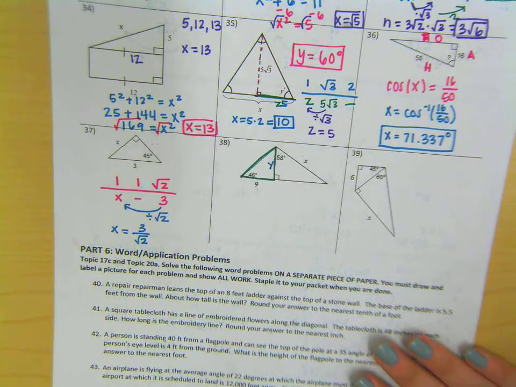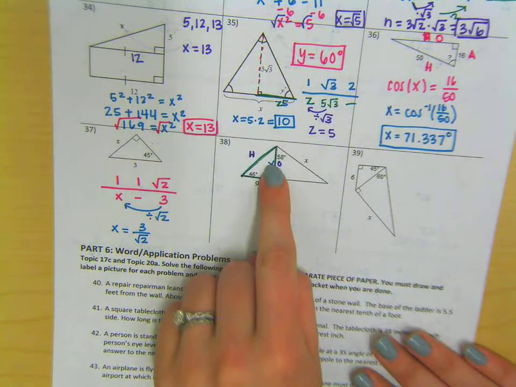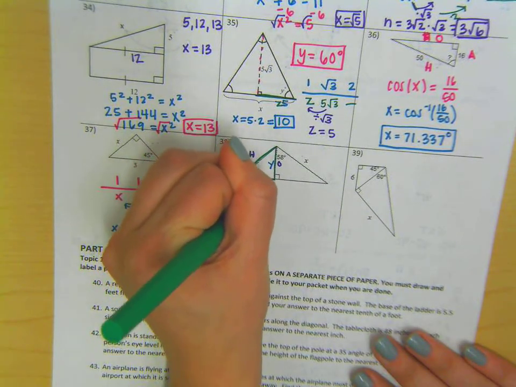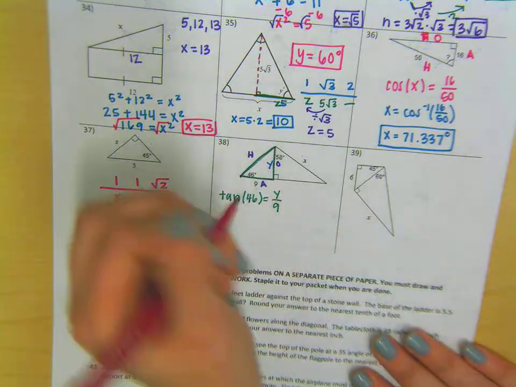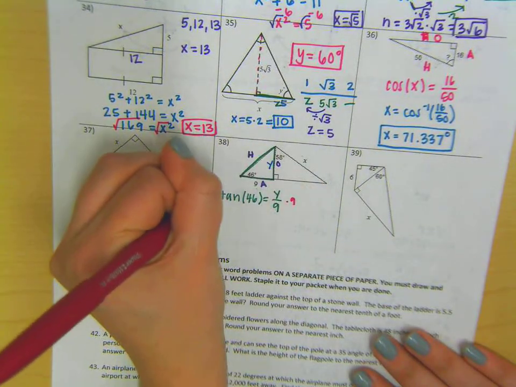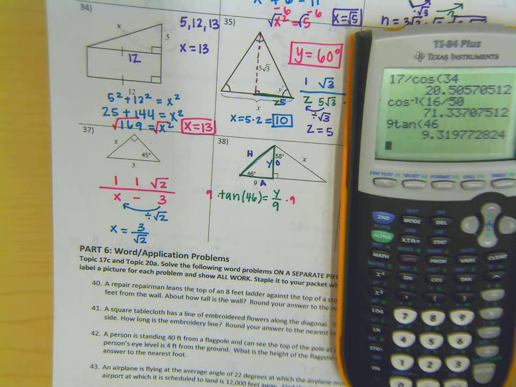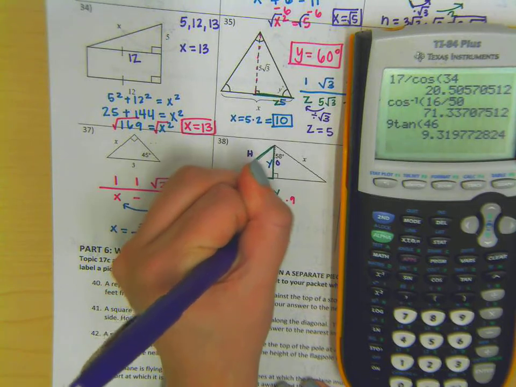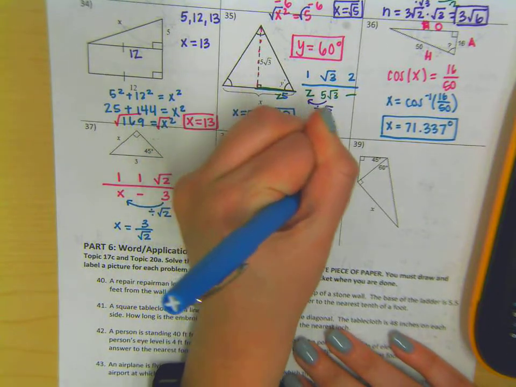Alright, so looking at this triangle, I'm going to label my H, O, and A. We have O and A, so I'm using tangent. So the tangent of 46 is equal to y over 9. In order to solve, I'm going to multiply by 9 on both sides. So 9 times the tangent of 46 is 9.320. So y is 9.320.